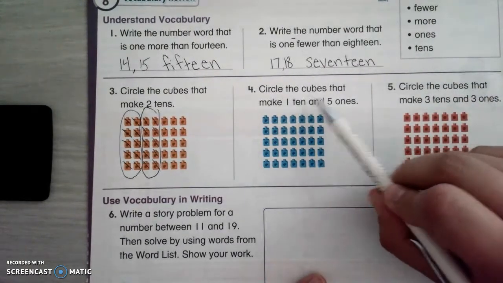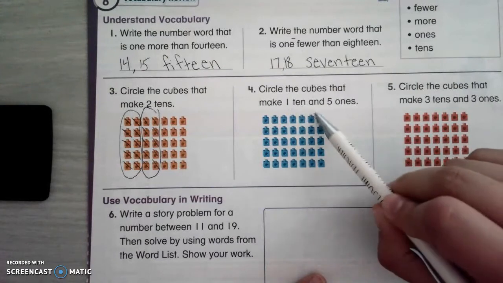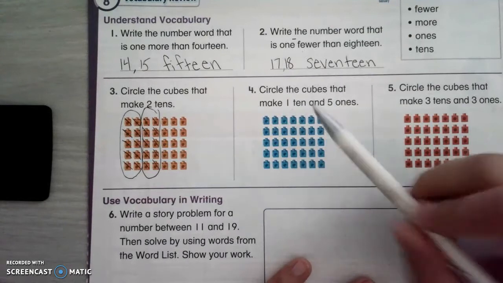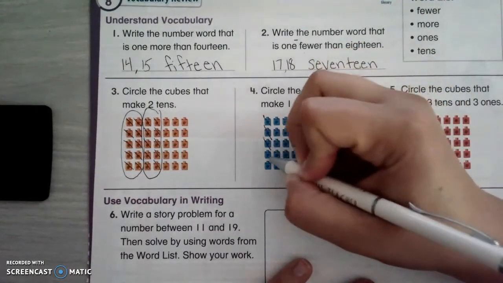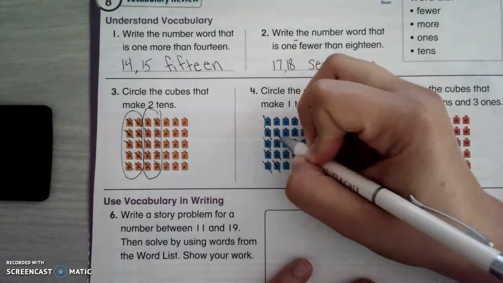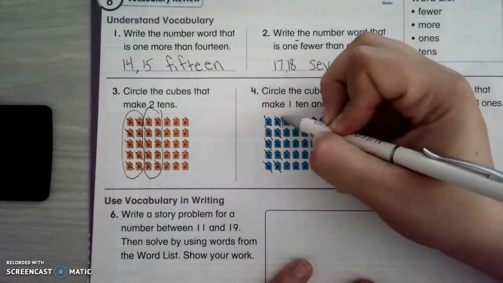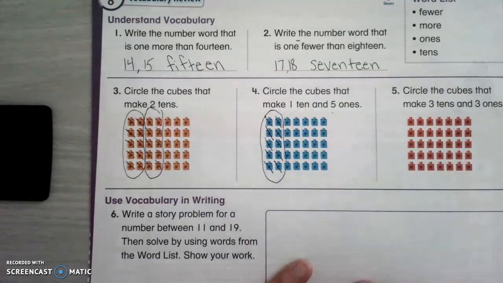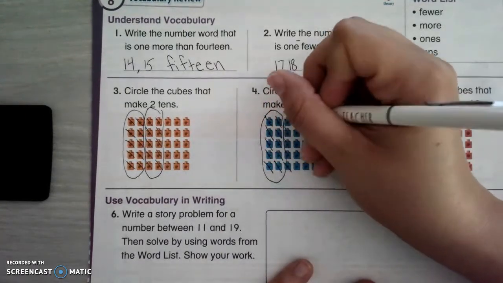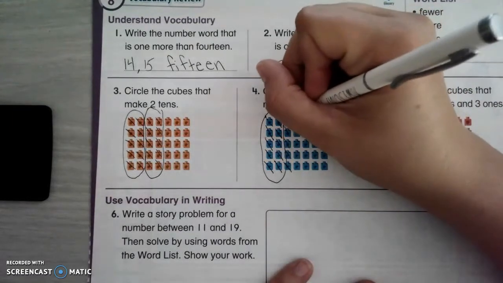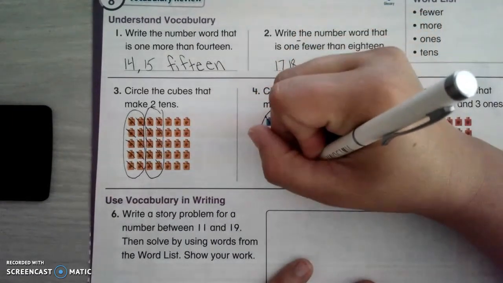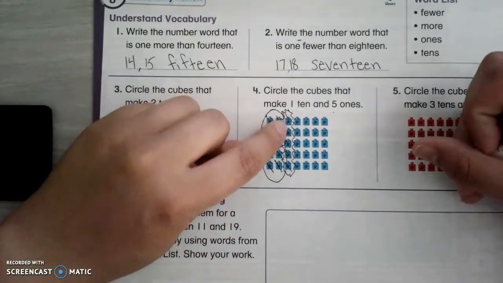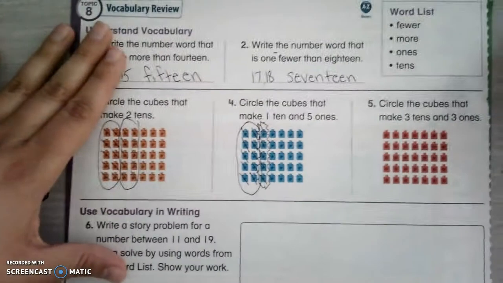Now it says circle the cubes that make 1 ten and 5 ones. So let's focus on 1 ten first. 1, 2, 3, 4, 5, 6, 7, 8, 9, 10. All right. There's 1 group of 10. Now I have to do 5 ones. 1, 2, 3, 4, 5. I'm going to make this line squiggly so that I know that it's ones. Just that one line right there is the ones, okay?